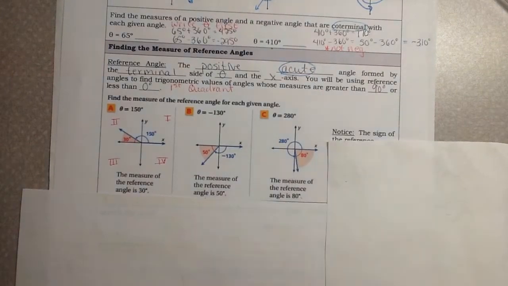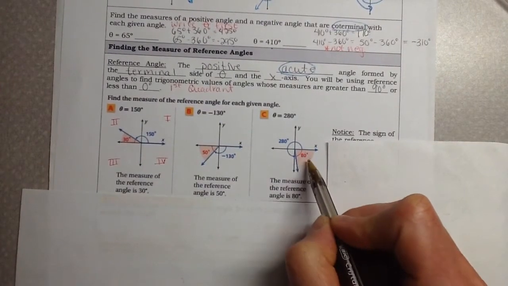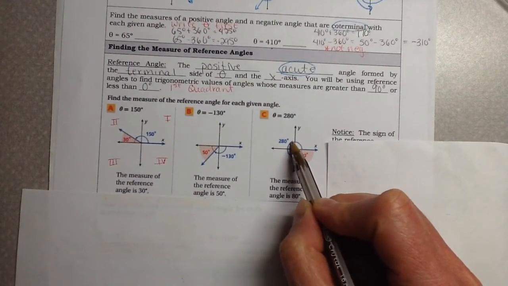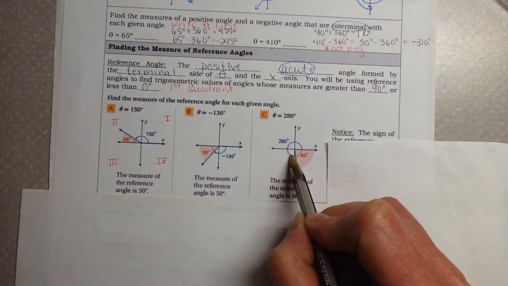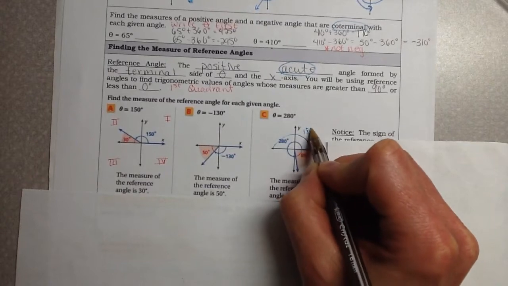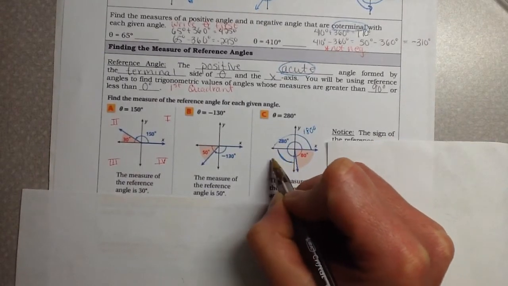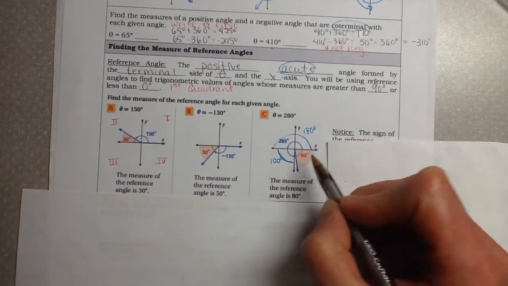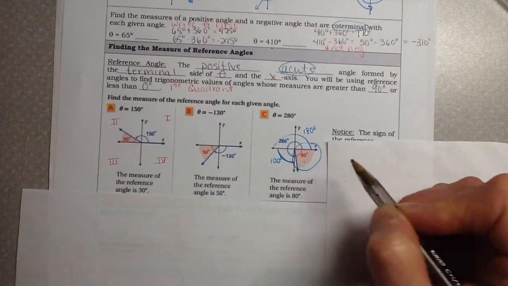And so we know that we have 180 from here to here, so that means we have an additional 100 degrees right here. So this is going to be, I'm just going to go like this, 180 degrees. So that means from here to here, it's 100 degrees. So what we have left for this reference angle is 80 degrees.